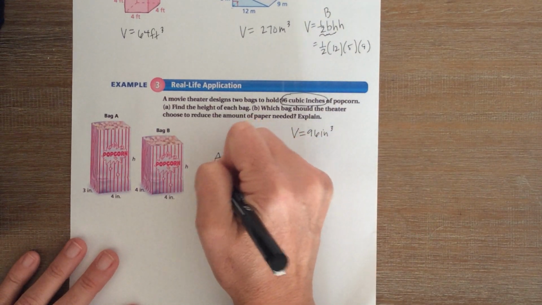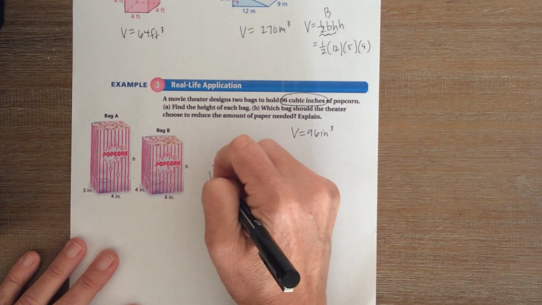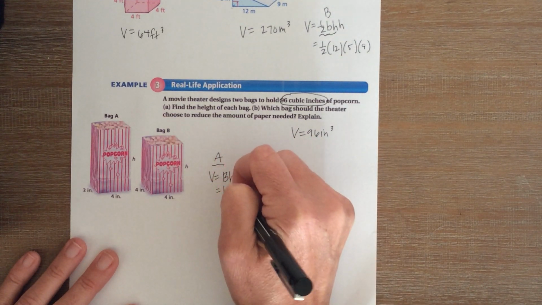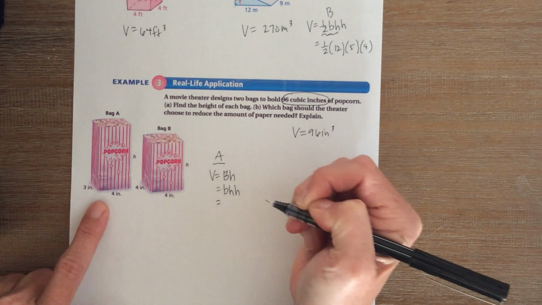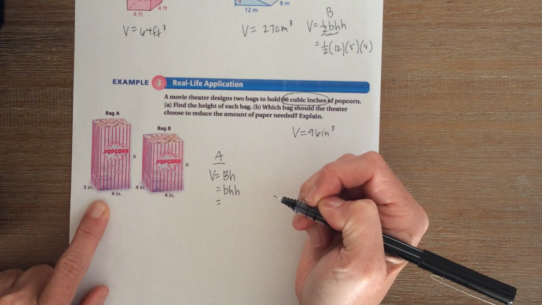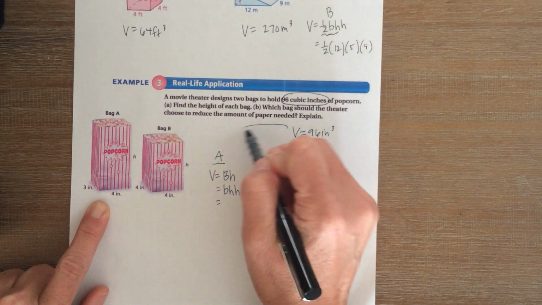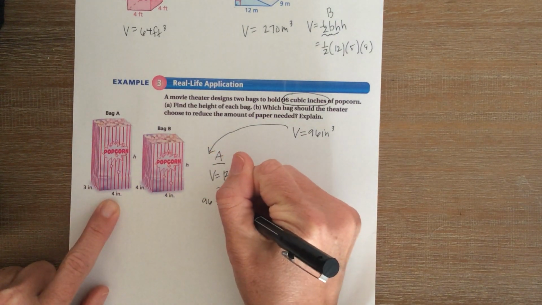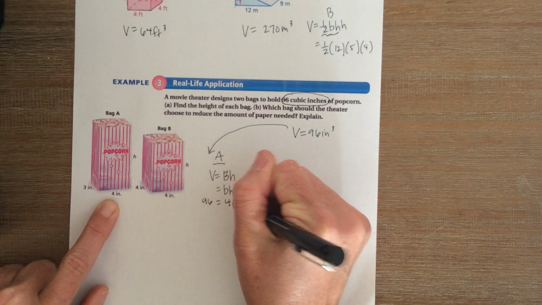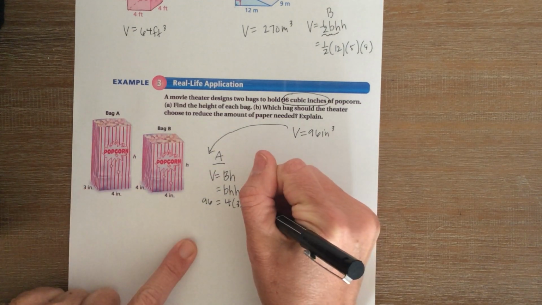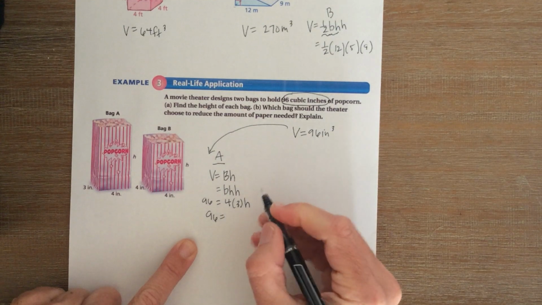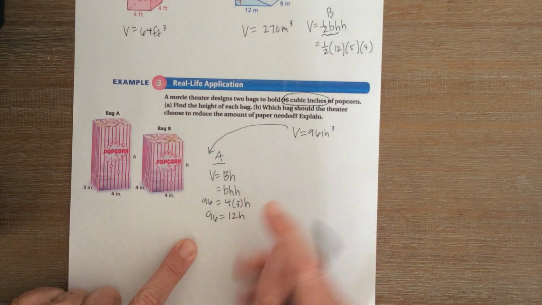So if we start with bag A first, we know that its volume equals base area times height. So base times height times height. We know our volume, so we're going to start putting our volume in. So it's 96 equals 4 times 3 times our unknown height here. 96 equals 4 times 3 is 12h.